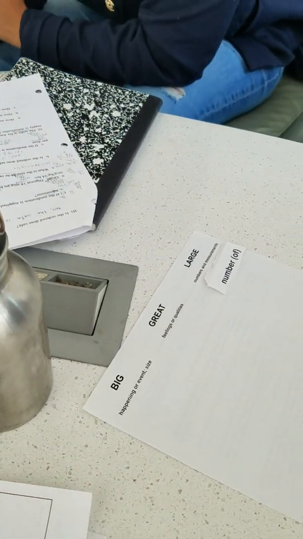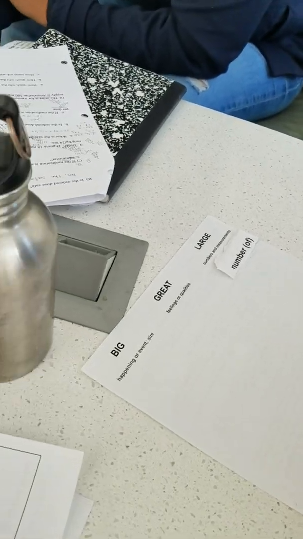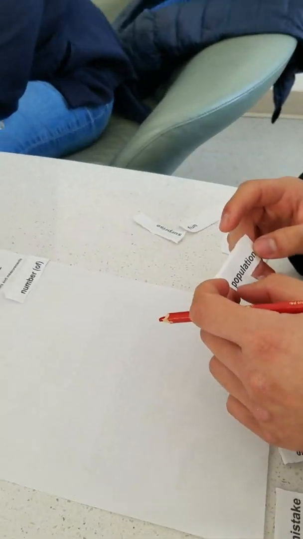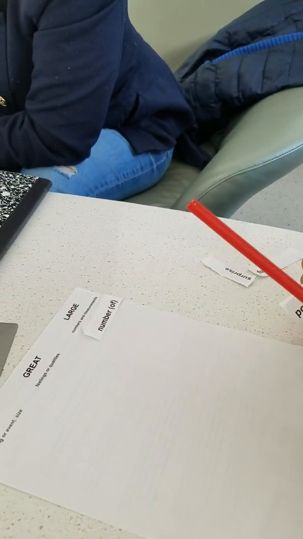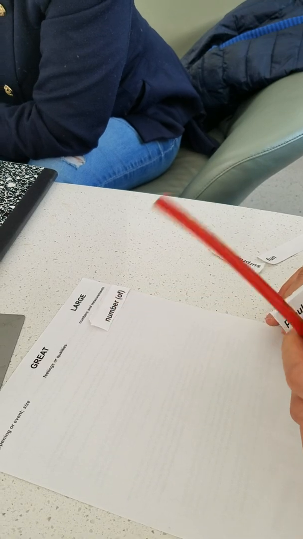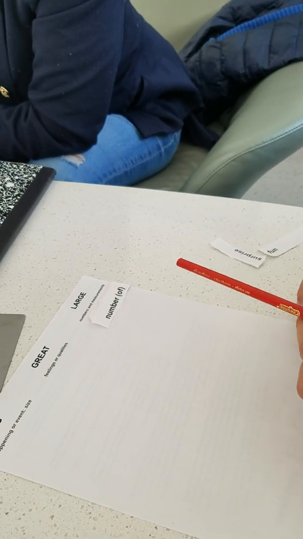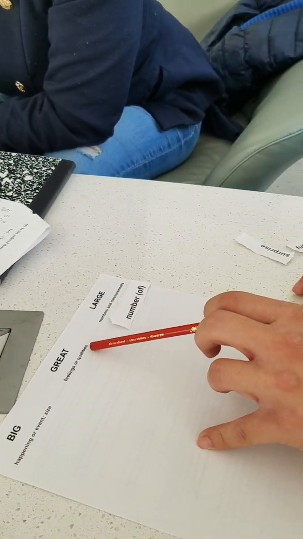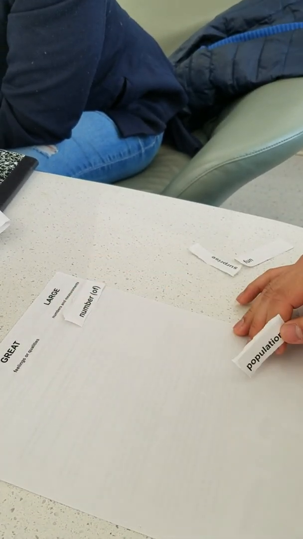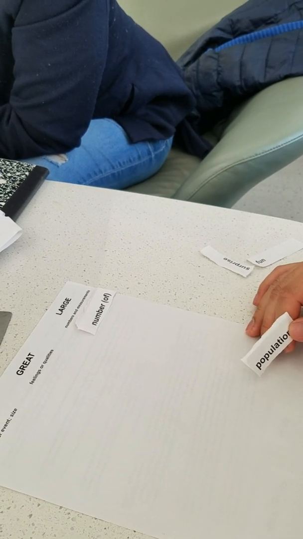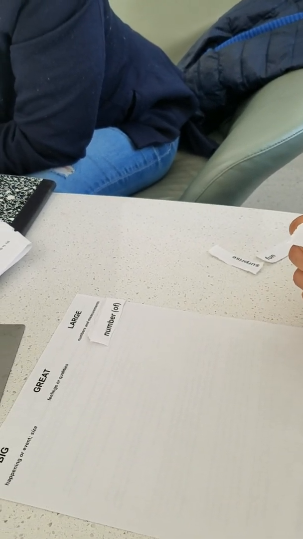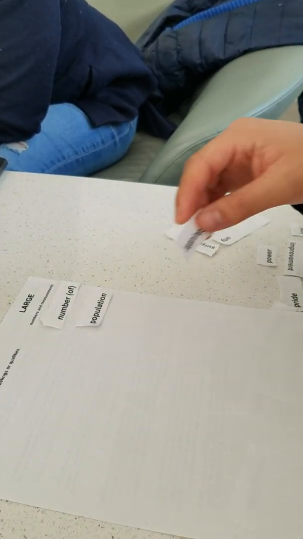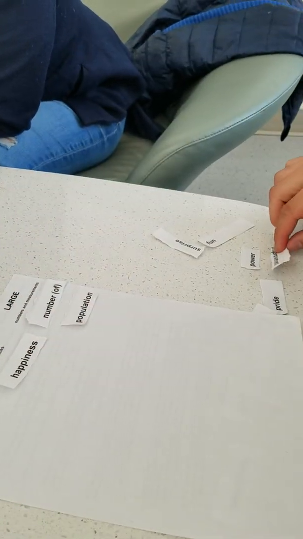Okay, so it's going to be easier from here, right? What word do you have? Population. Would you say New York City has a big population, a great population, or a large population? I'm not sure. Yeah, I would say large population. One is for measurements and the other one is for feeling.